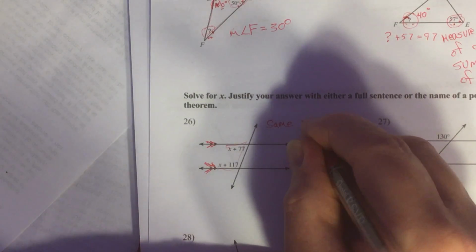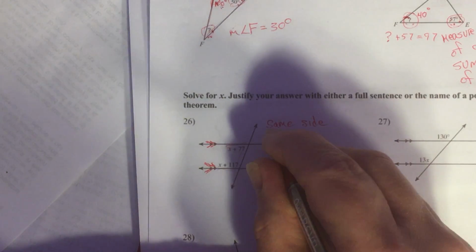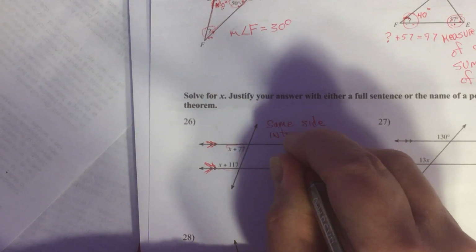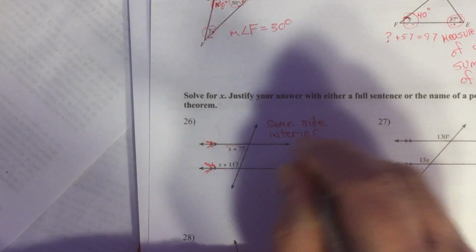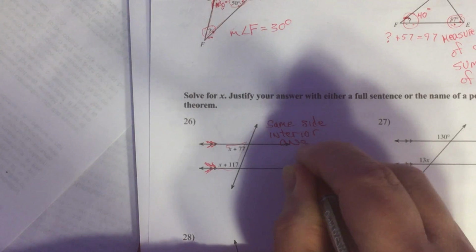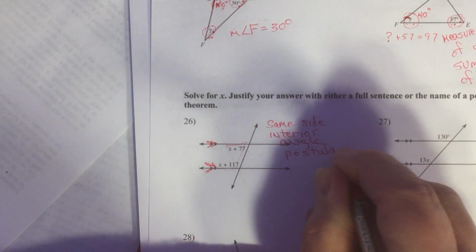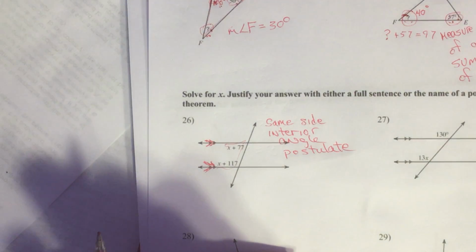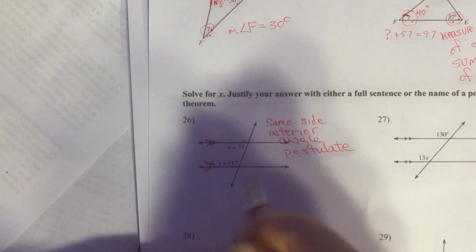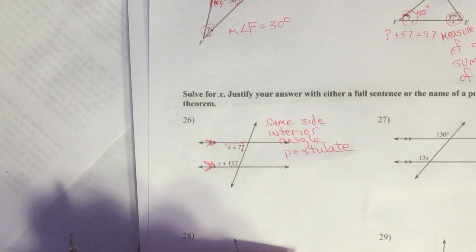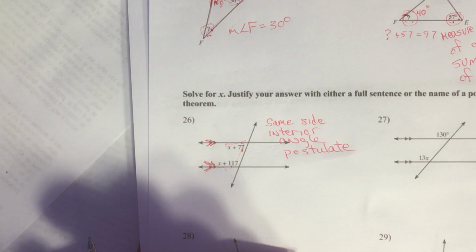So the same side interior angle postulate says that if the two lines are parallel, then the same side interior angles are supplementary.